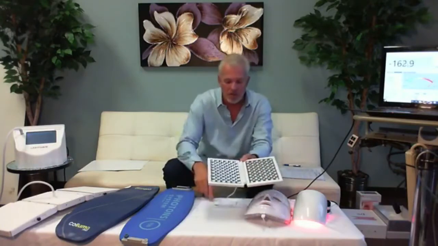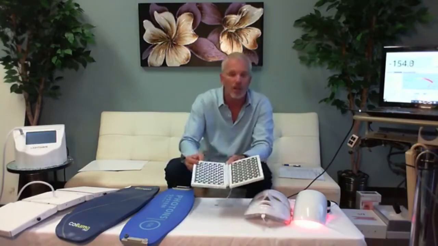This one's a DLP2. I'm not sure if they have a new version of this or not. They have a bunch of diodes in here. This particular one has 99 LEDs in it. It only has the red and amber. And red is good. Amber is not bad.